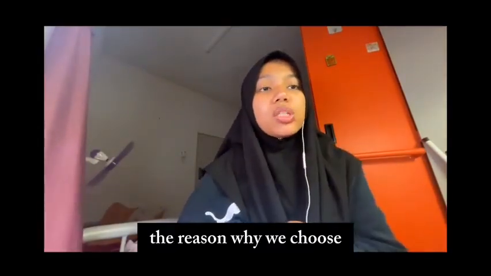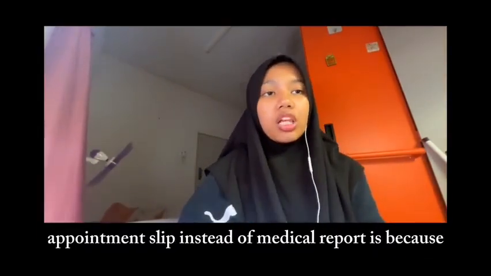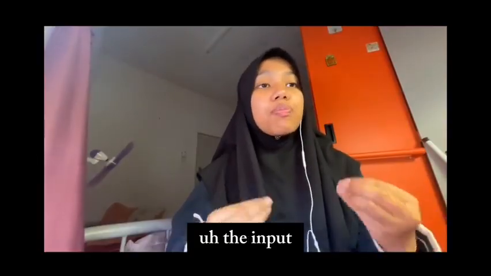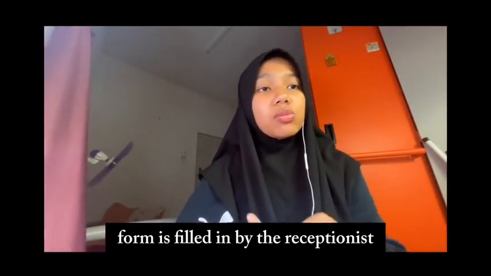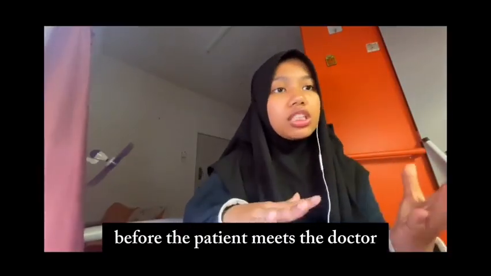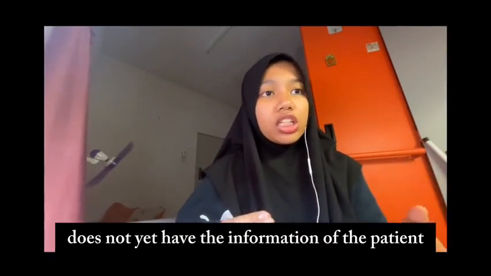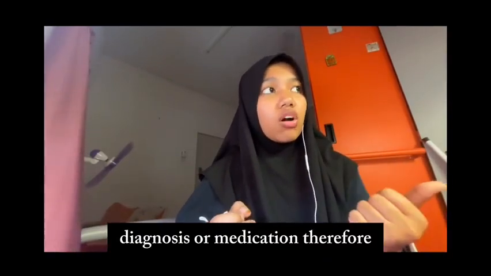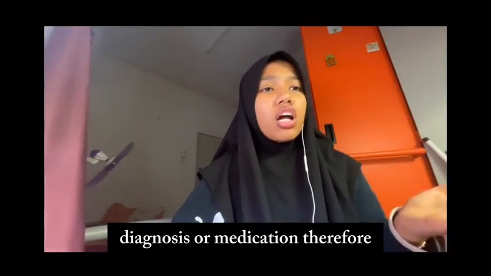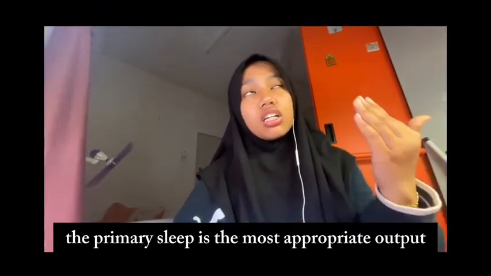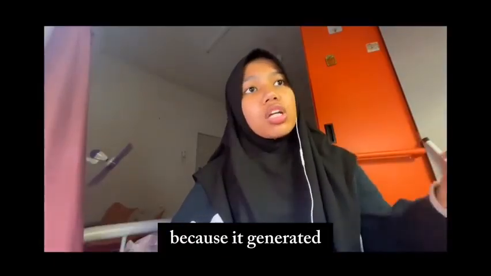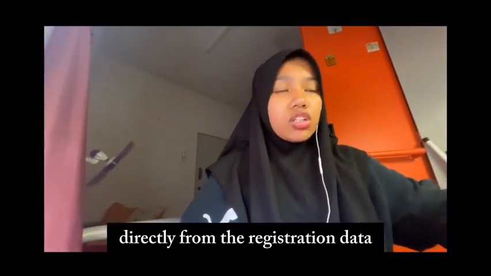The reason why we chose the appointment slip instead of a medical report is because the input form is filled in by the receptionist before the patient meets the doctor. So, the clinic does not yet have the information on the patient diagnosis or medication. Therefore, the appointment slip is the most appropriate output because it is generated directly from the registration data.